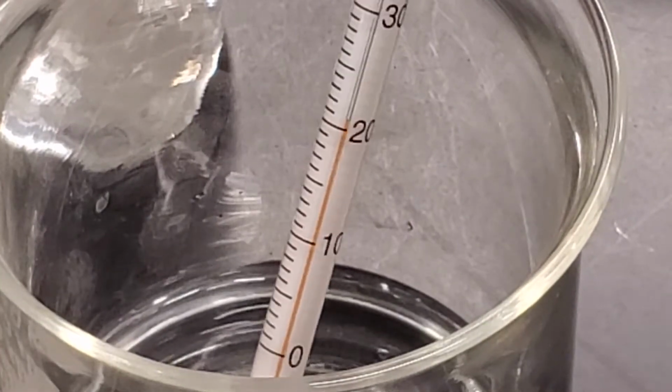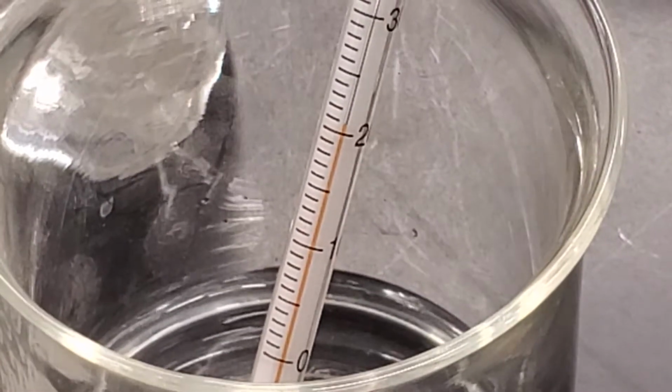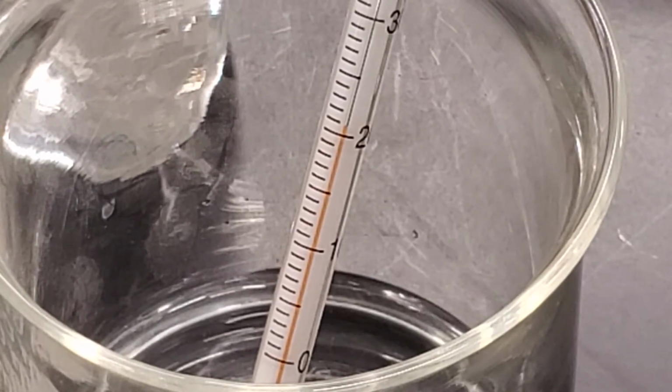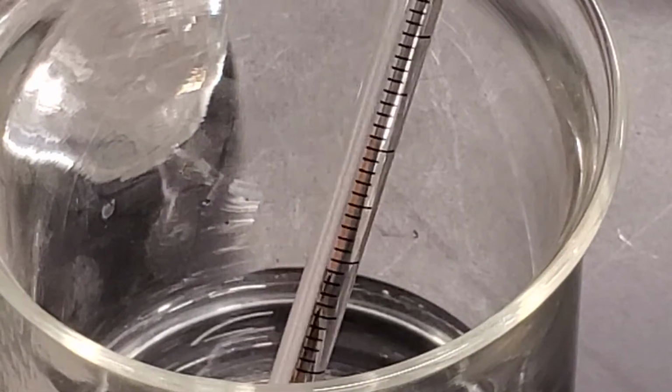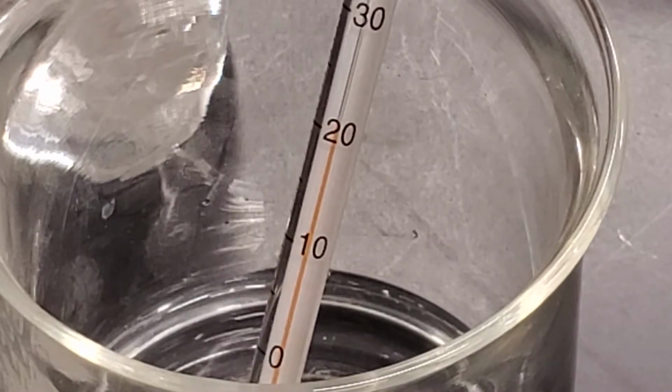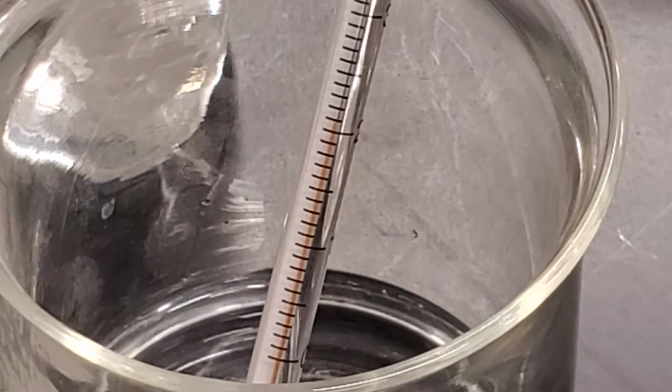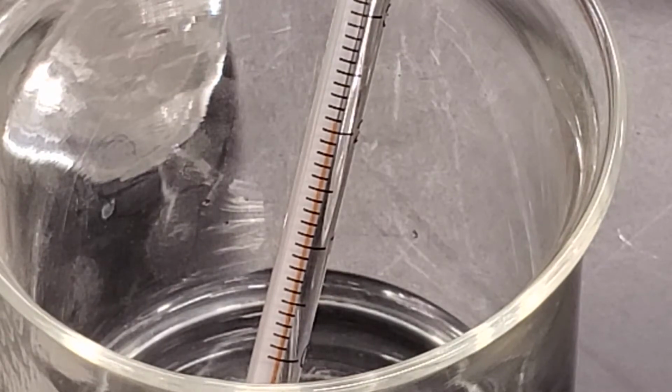So what we're looking at is that red line, and we want to see where that line reaches. The bigger line that we see there is 20 degrees Celsius. This just happens to be in Celsius. We'll give it another few seconds just in case that temperature moves ever so slightly. And it looks like the temperature is going to remain at that first short hash mark.